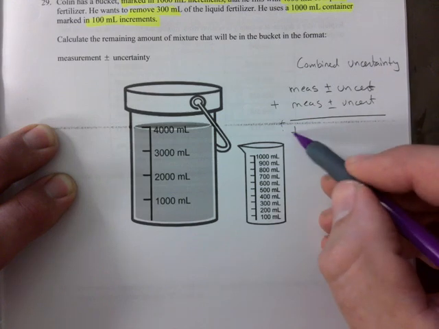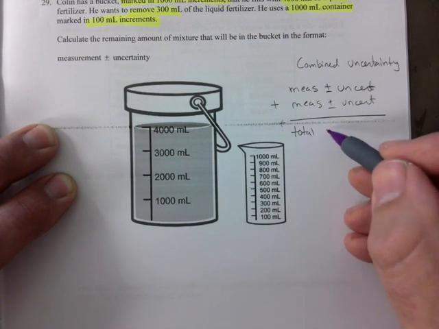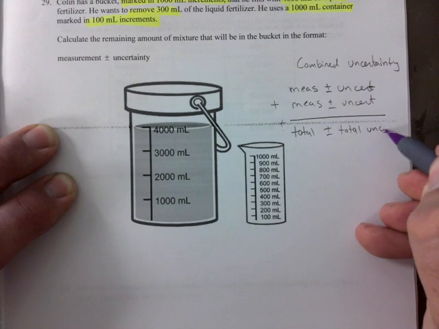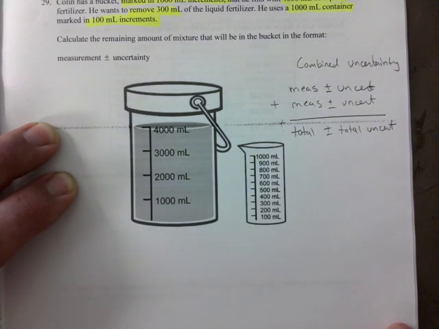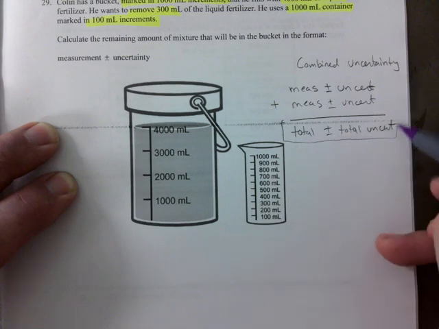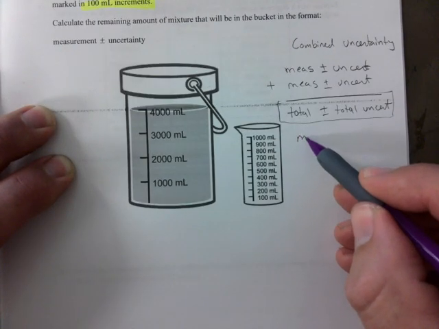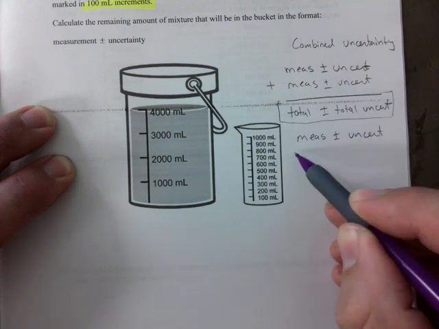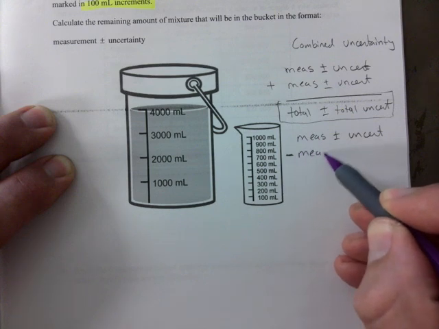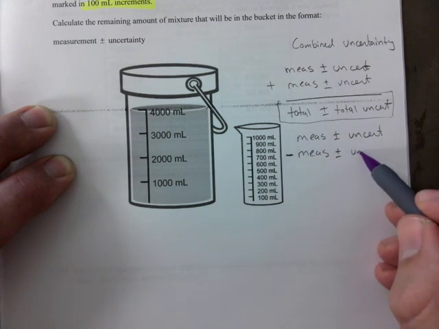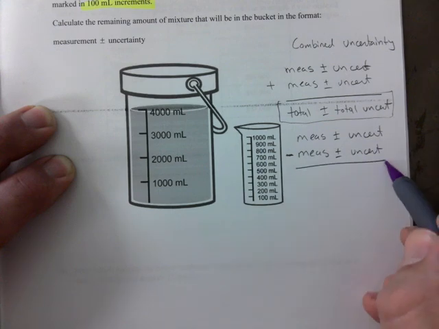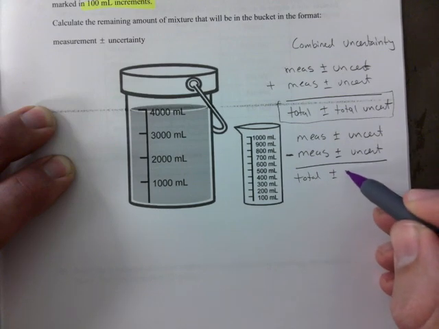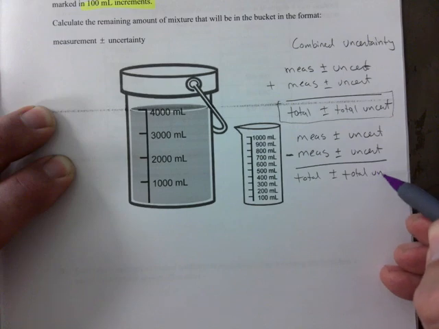Then you get a total plus or minus total uncertainty. That's one scenario. You can also get measurement plus or minus uncertainty, minus measurement plus or minus uncertainty, giving a total plus or minus total uncertainty.